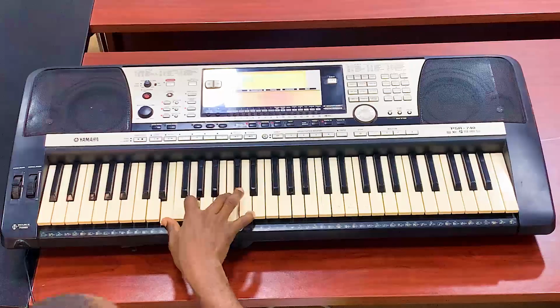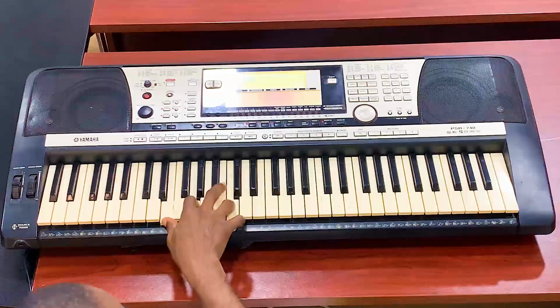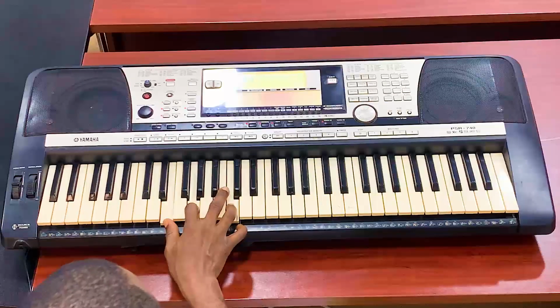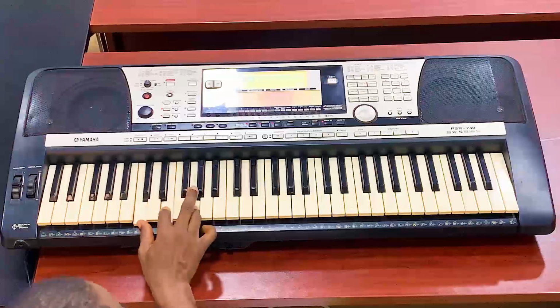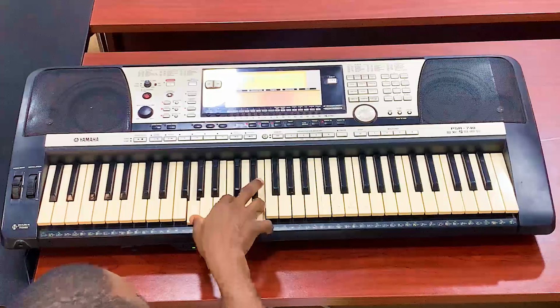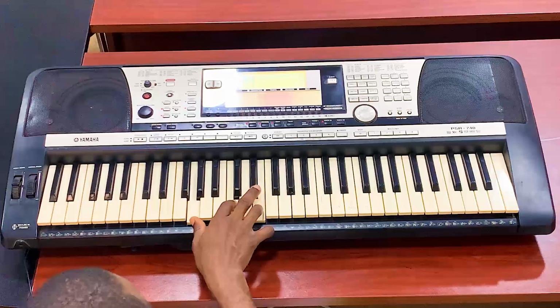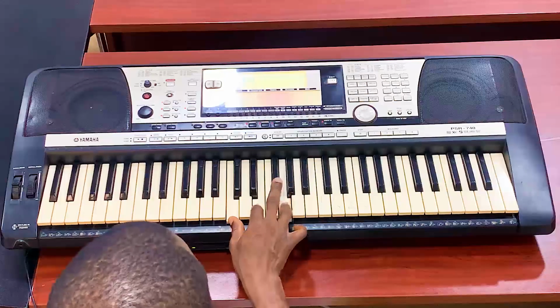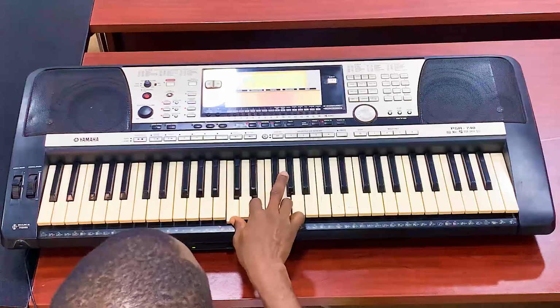So we are still on the same key. This is still C. Remember, we started from here. We went and we have this. I'm still on key C. This is my C. I move my hand from here.